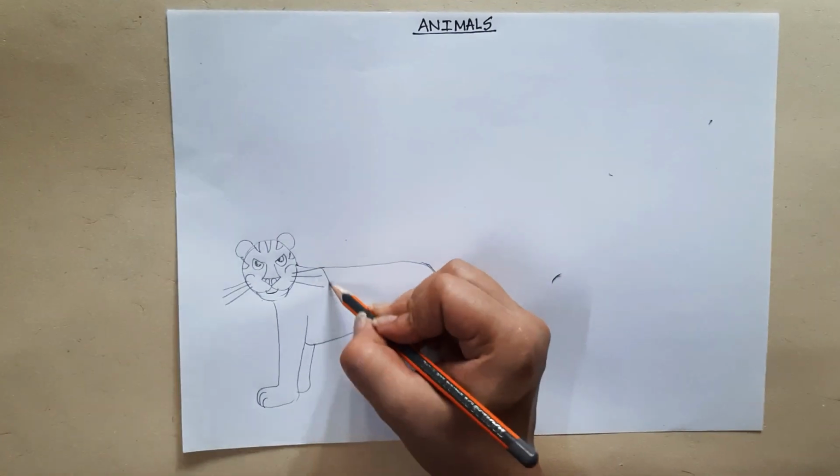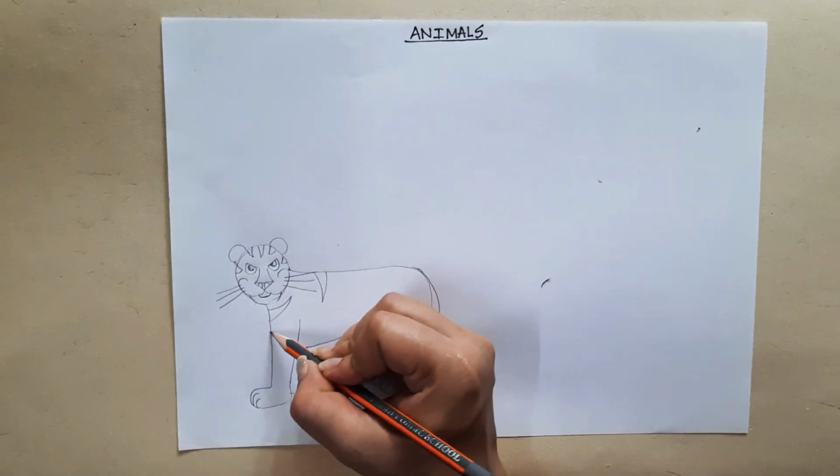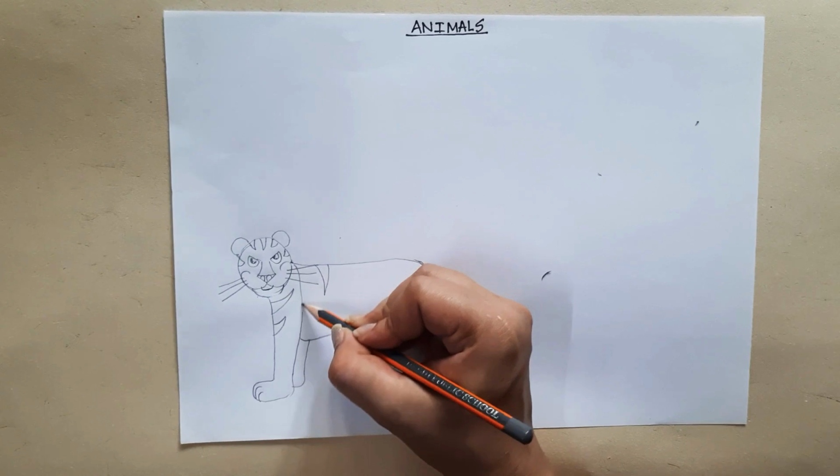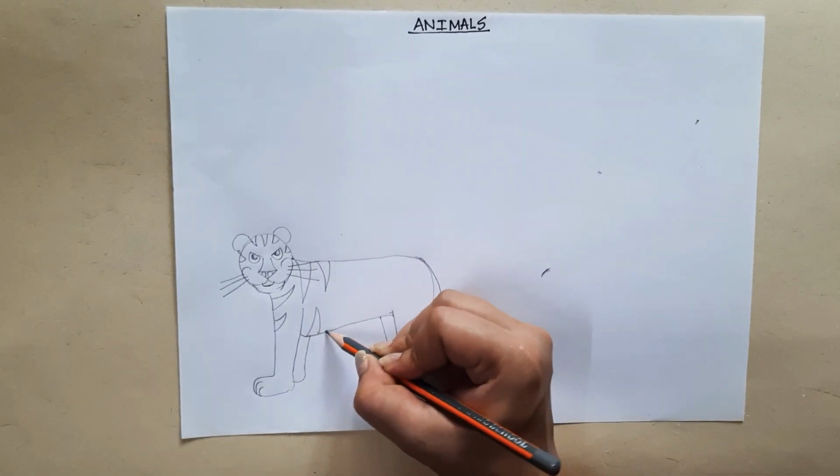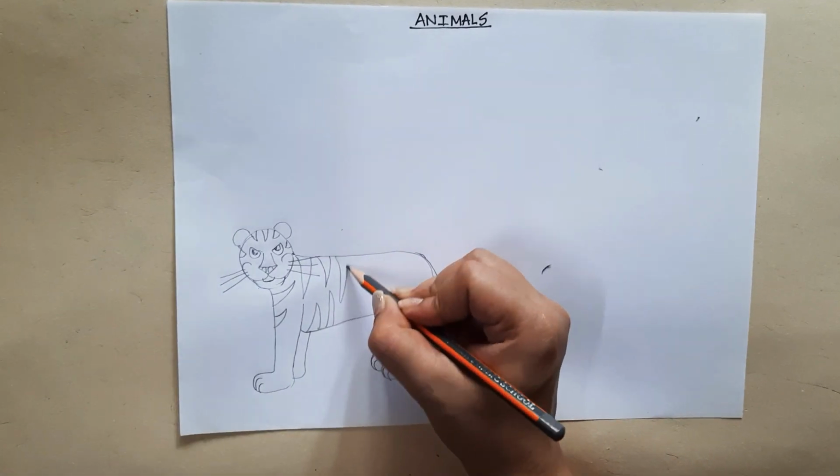Now let's make the stripes on the tiger's body, so he will start looking like a tiger. Right now he's looking more like a cat.